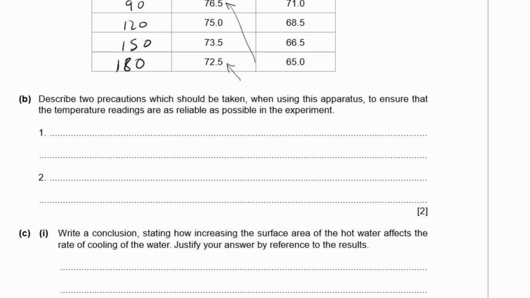Describe 2 precautions which should be taken when using this apparatus to ensure the temperature readings are as reliable as possible in the experiment. Right. Step number 1, whenever you're reading any type of equipment that's got a scale on it that isn't located directly on the thing that's moving, you have to watch out for parallax error. So, the first thing, and it comes up an awful lot in this type of question, is to read the scale at 90 degrees. So read the scale at a 90 degree angle. Or you could say perpendicular.